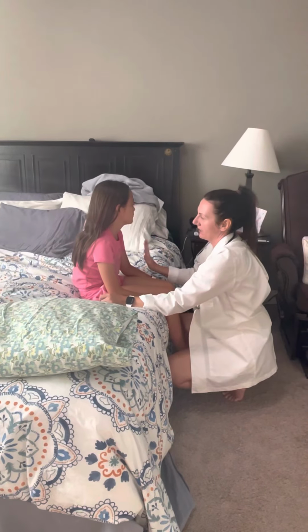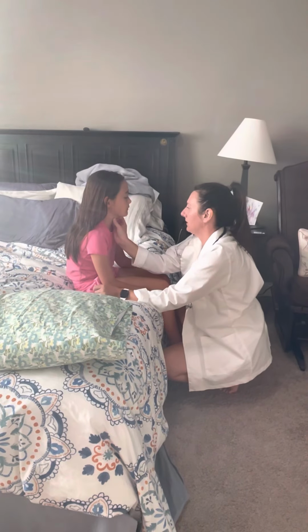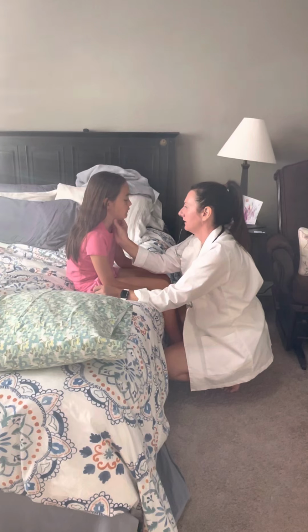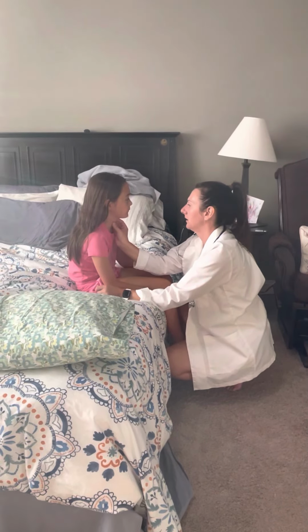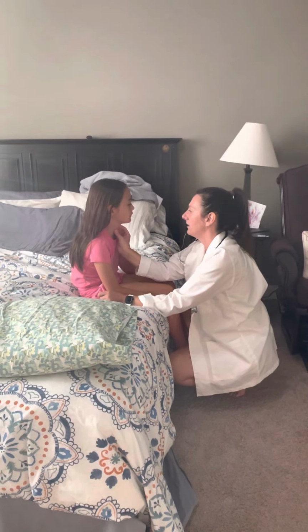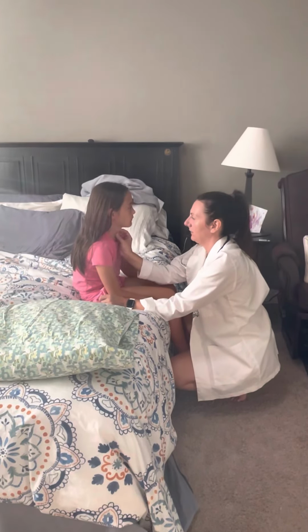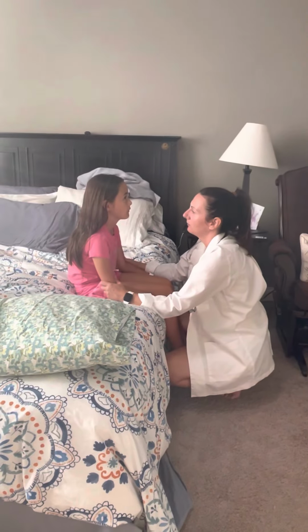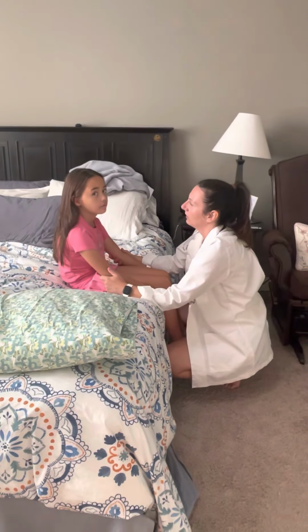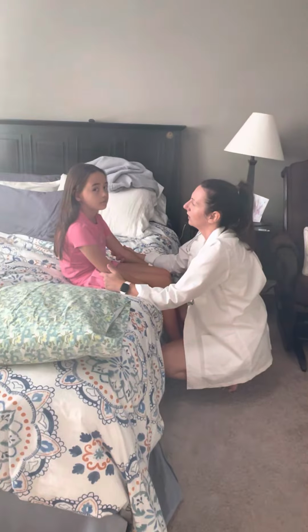And then we would move further down her neck. We would feel for her trachea. Can you swallow? Yep. We would feel her thyroid gland, making sure everything's going up and down and moving properly.